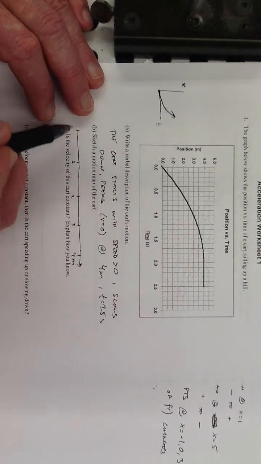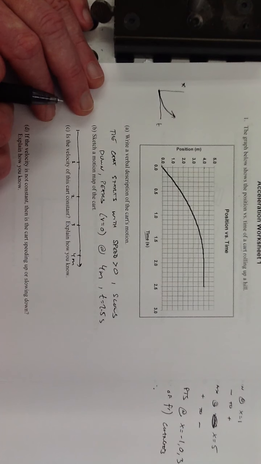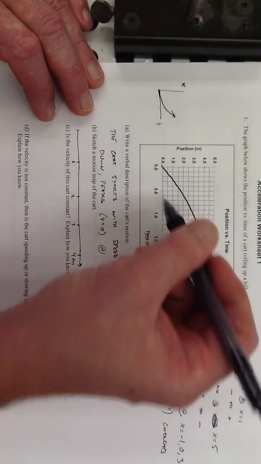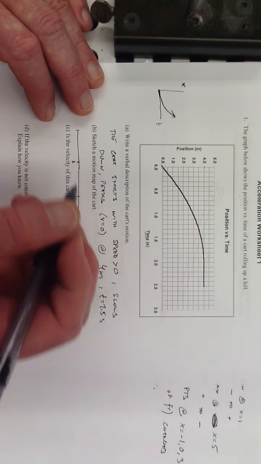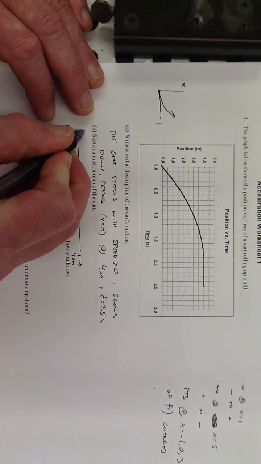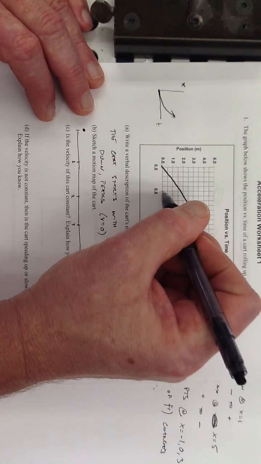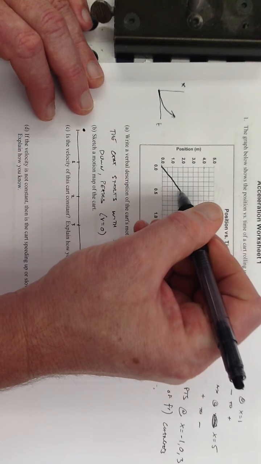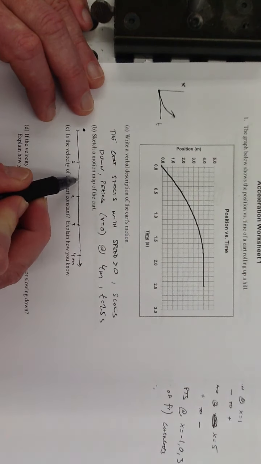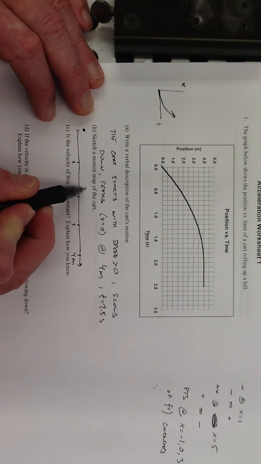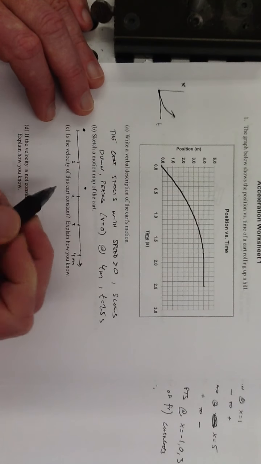And then I'll make my little dots at every half a second. So I can just read this information out of the graph. At time 0, my first dot should be at position 0. Then at time 0.5, it looks like I'm at position somewhere between 1.5 and 2, so probably about there. Doesn't have to be perfect.